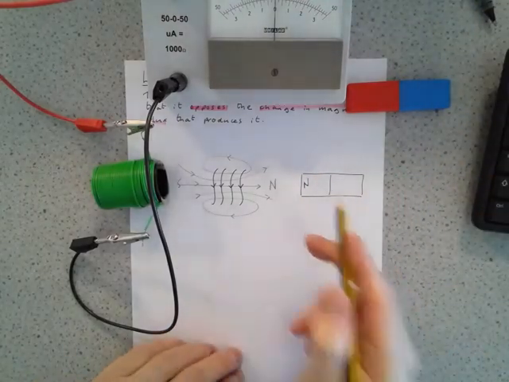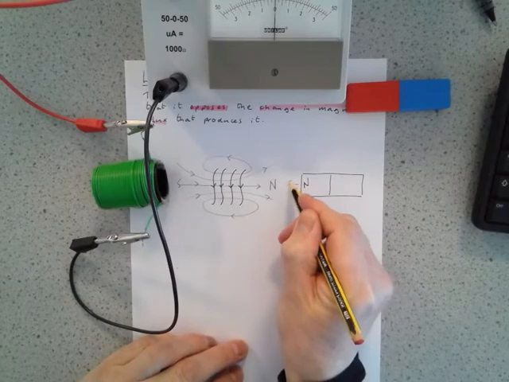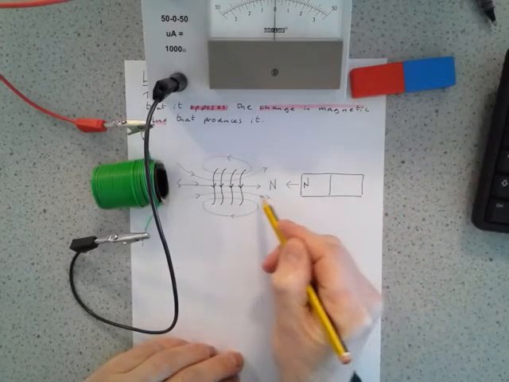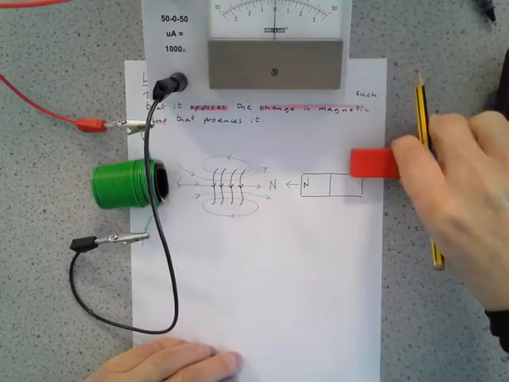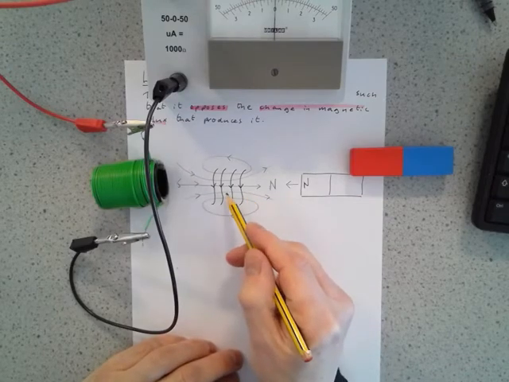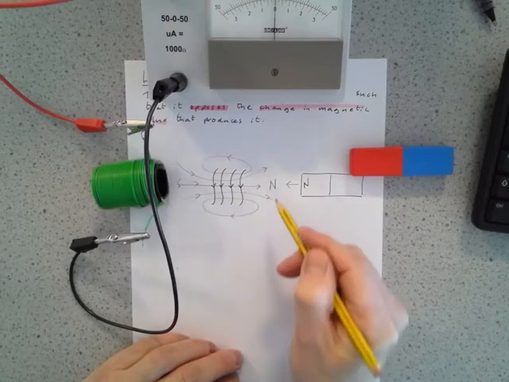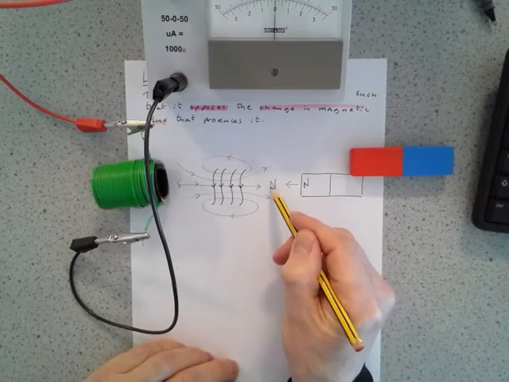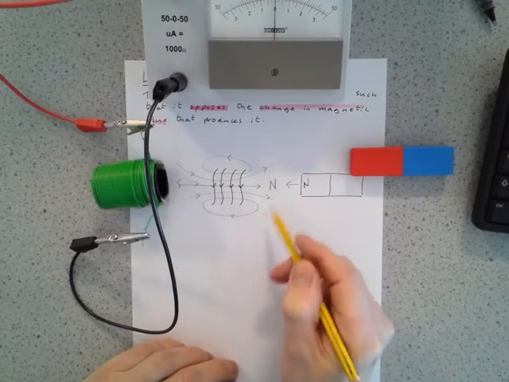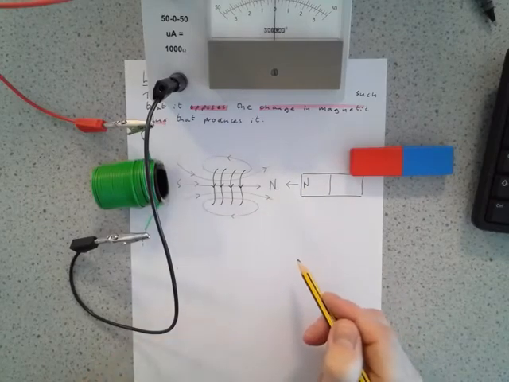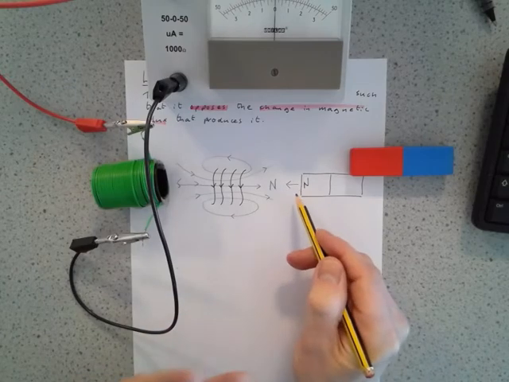Now, can you see that as the magnet moved in, its north pole was moving towards the coil, and the current that flowed in the coil was such that it set up a magnetic field with a north pole at the right hand end. Therefore, the magnetic field in the coil is going to oppose the movement of the magnet. It's going to try to repel the magnet and stop it coming into the coil.